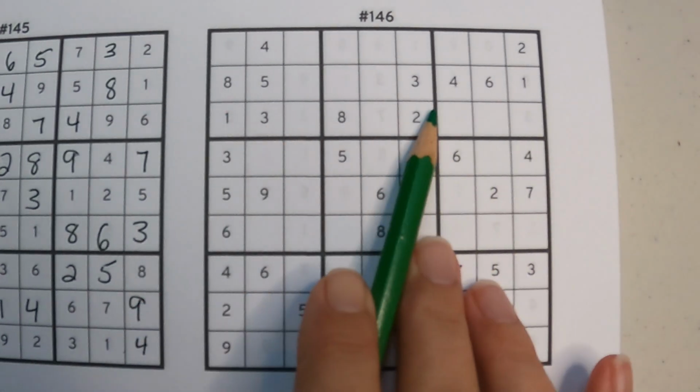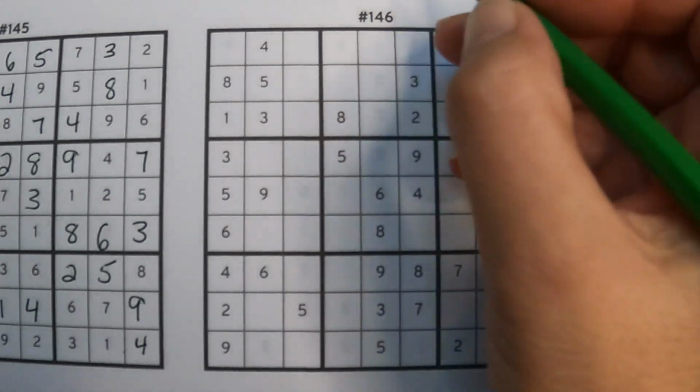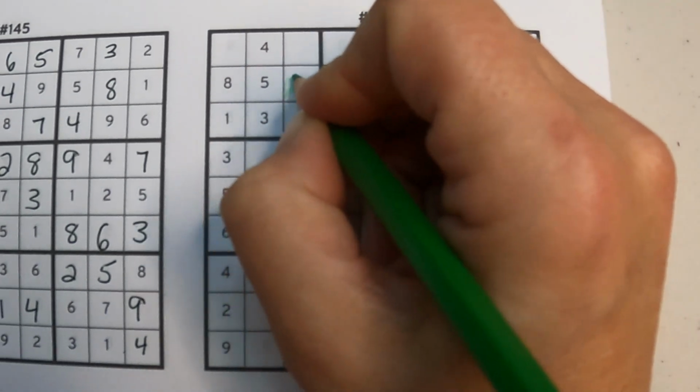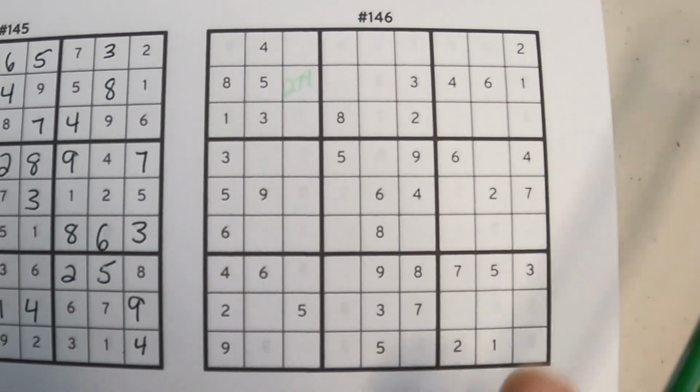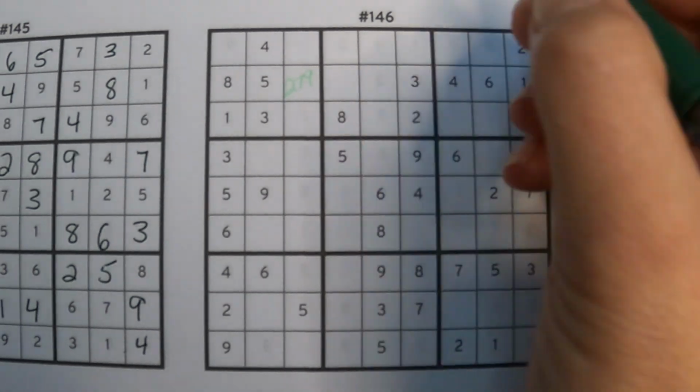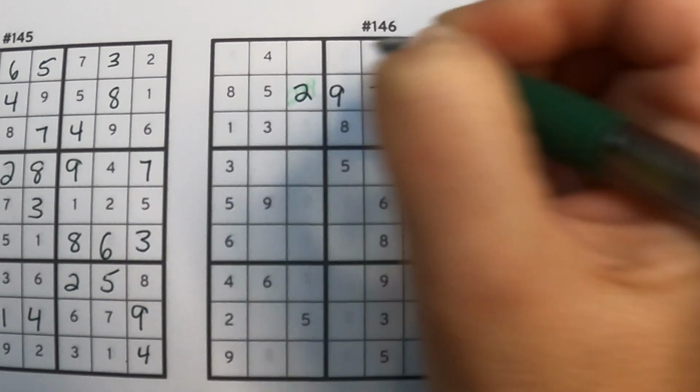So if we start with this row, looks like we're missing 2, 7, and 9. We've got no help here. 2, 7, 9. We've got the 2 here and a 9 here. So that makes this our 7. That 2 makes this our 9, and this is our 2.